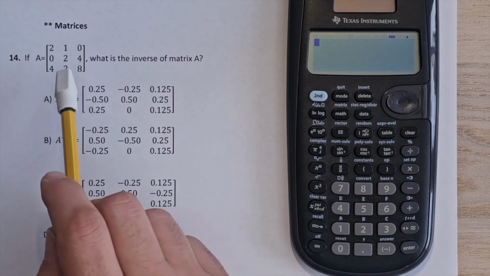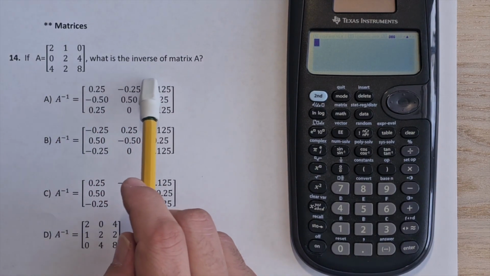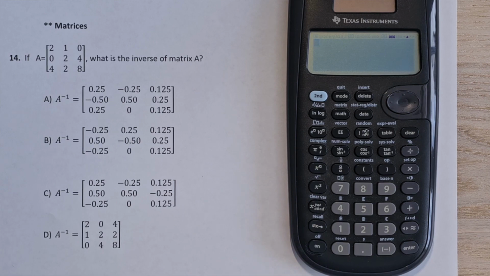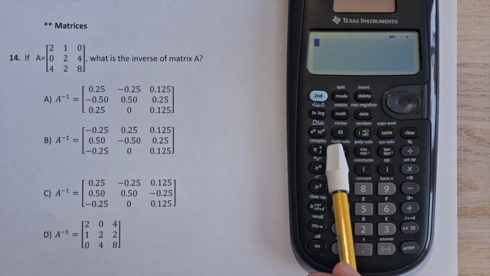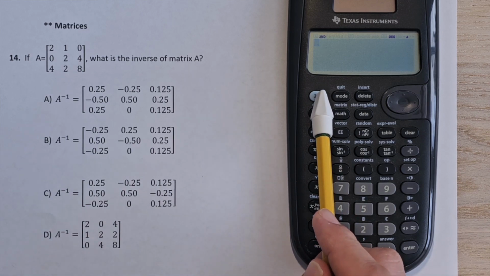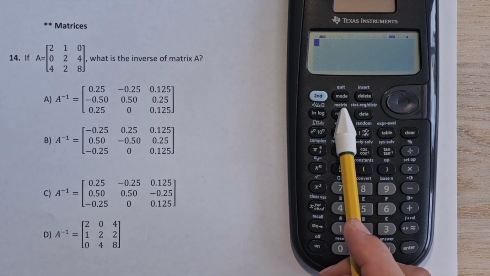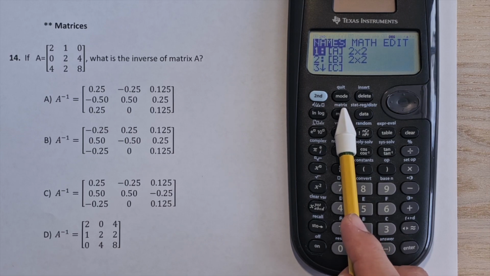If A is this matrix, what is the inverse of matrix A? We can solve this example by hand calculation, but it can take more time. So let's go ahead and find the answer using our calc. So for solving this example, I am going to press the second button, then matrix.